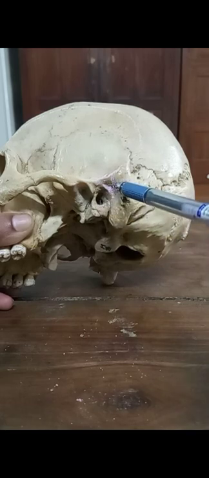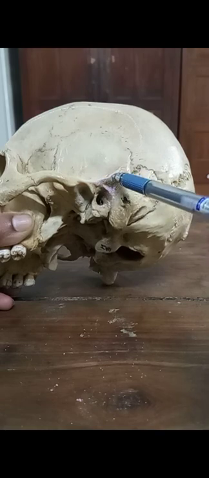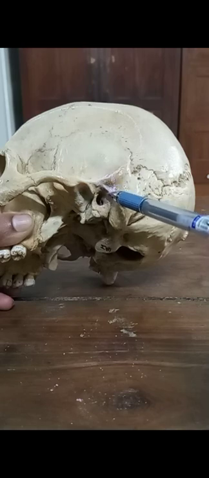Now the boundaries of this suprameatal triangle are important. It is bounded above by the supramastoid crest.